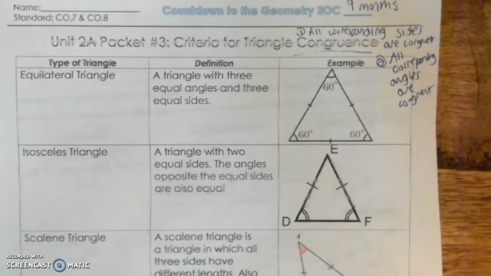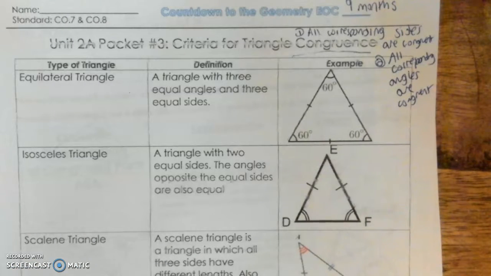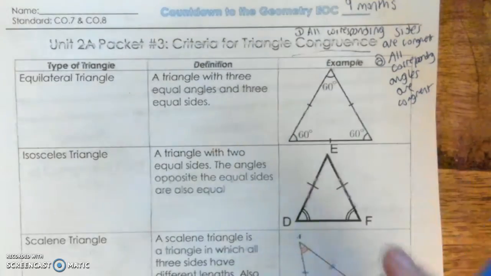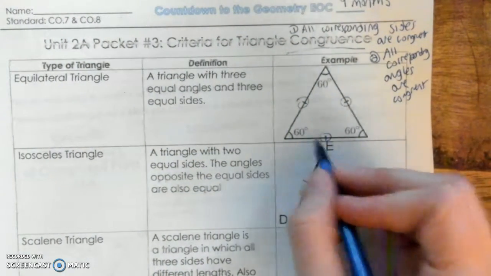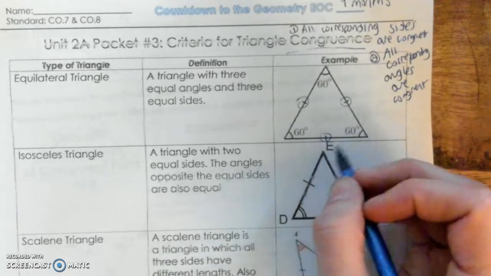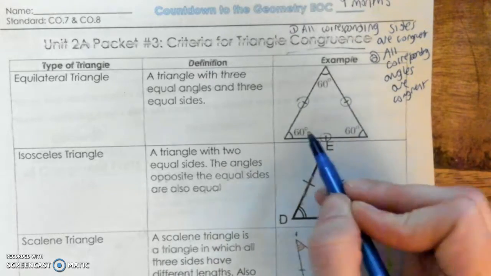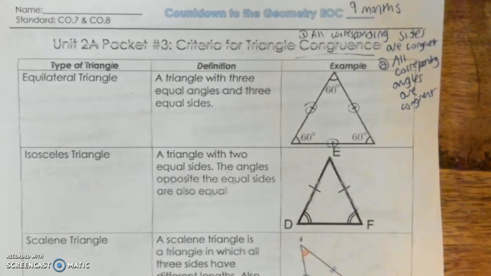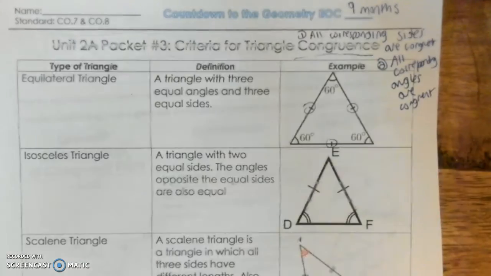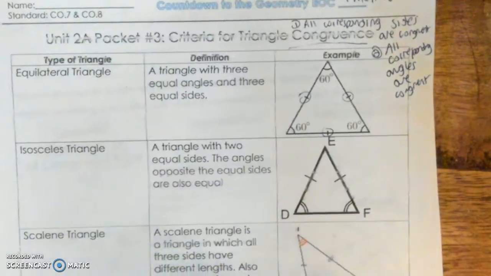All right. So equilateral triangle. A triangle with 3 equal angles and 3 equal sides. So we see here that they all have one congruent notch. That means all 3 sides are equal, all 3 angles are equal. Now, why does it say 60? Can an equilateral triangle have any other angle measurement besides 60? We'll come to that later. So just hang on to that idea for a second.